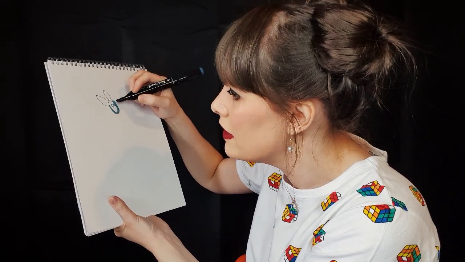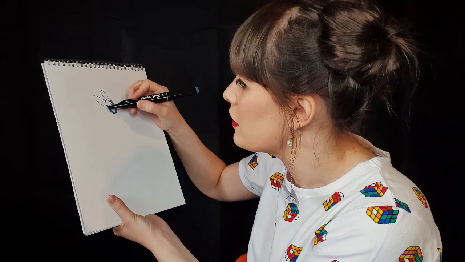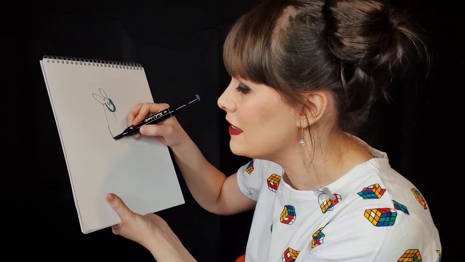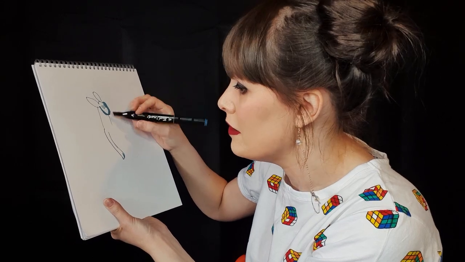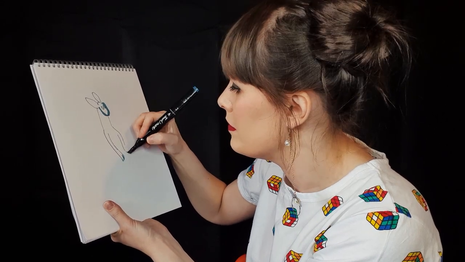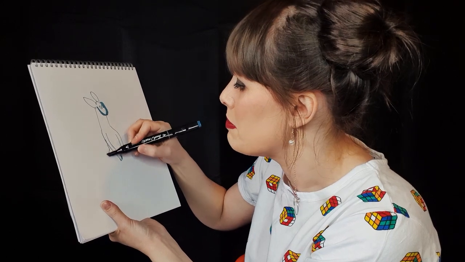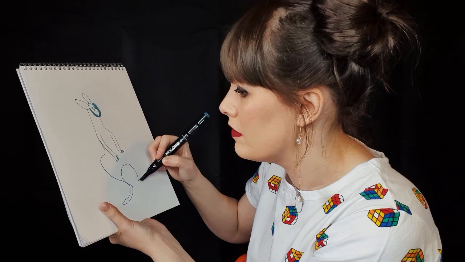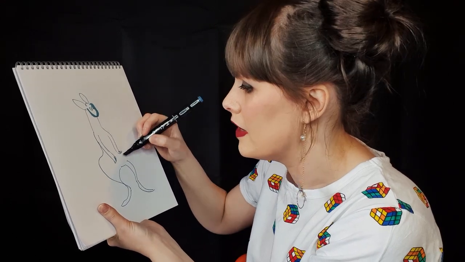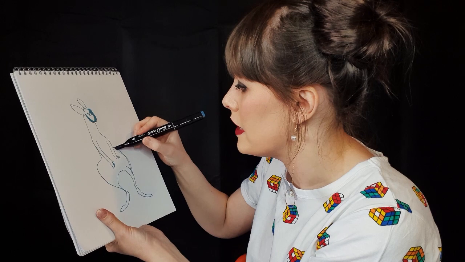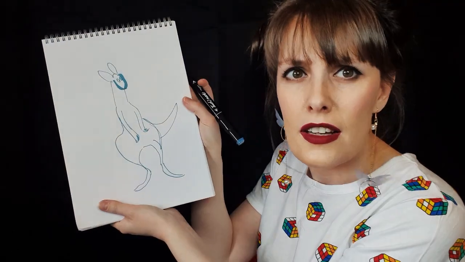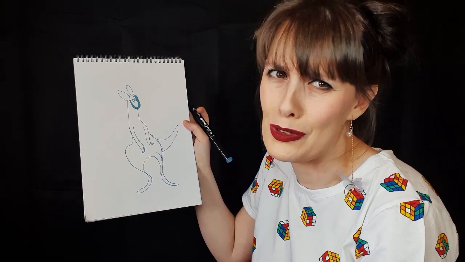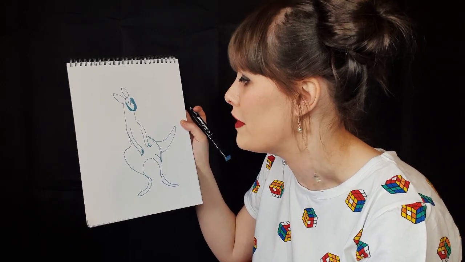Okay, so we've got kangaroo's head. Looks like a llama kangaroo. Oh well. Okay, and then we've got his arm and his other arm. We've got his big butt and big legs. Other leg. And then we've also got the rest of his butt and his tail. Okay, is that all right to say? Yeah. I am so sorry for this drawing. I think this is by far the worst one I've ever done.